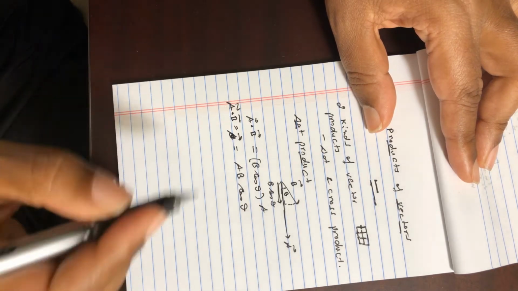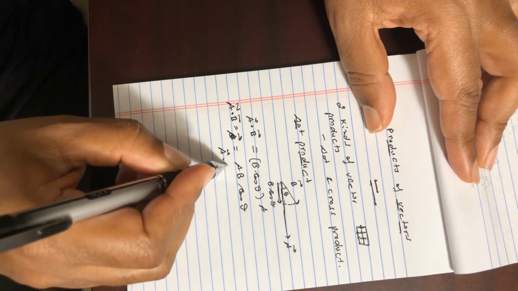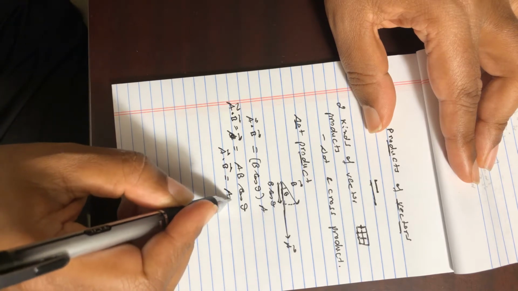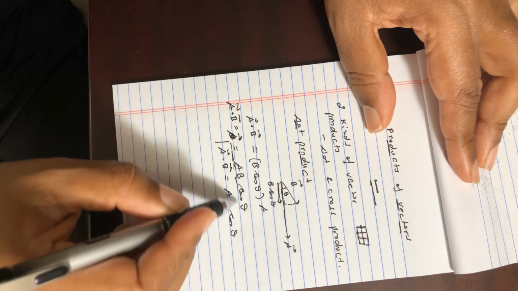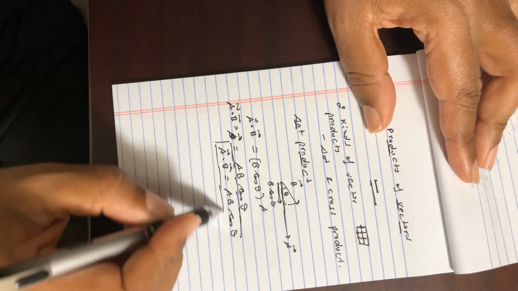Okay? Maybe let me write it again. A dot B equals AB times cosine of theta. So this is the definition of what we call the dot product of two vectors.